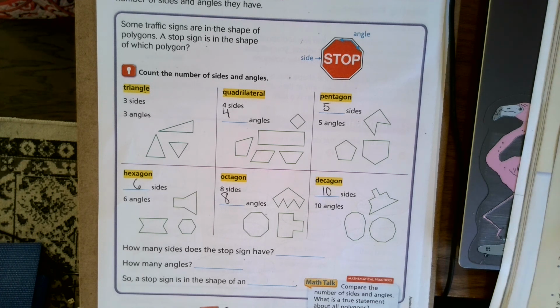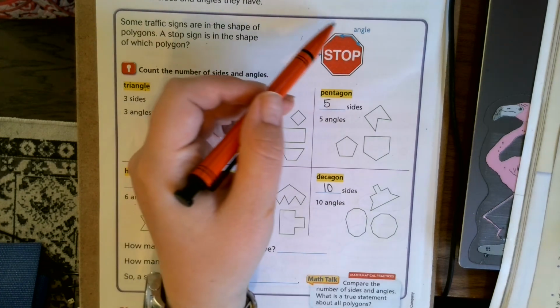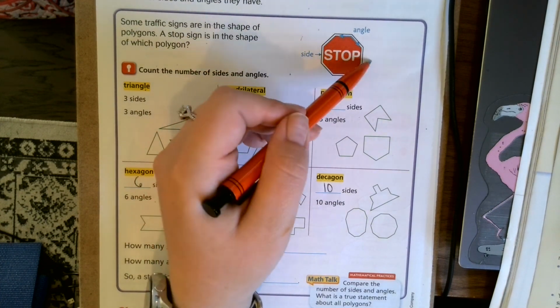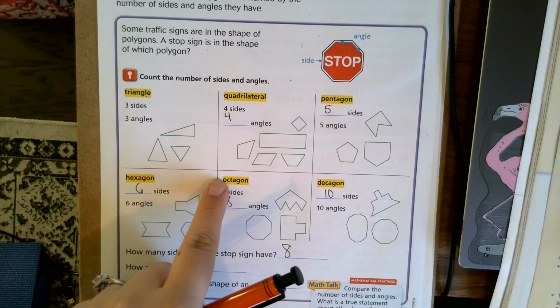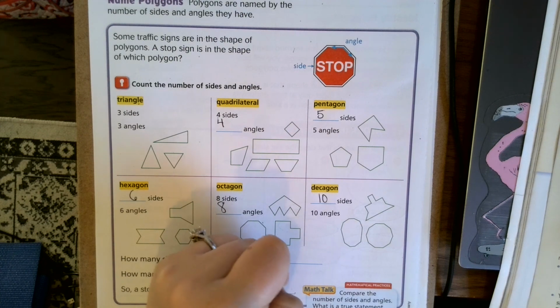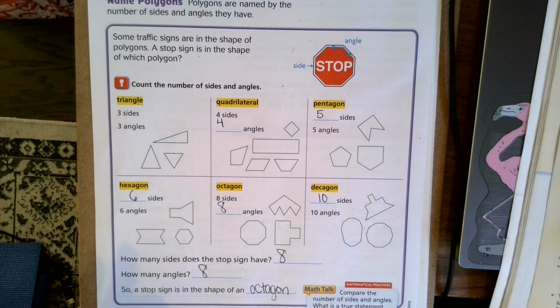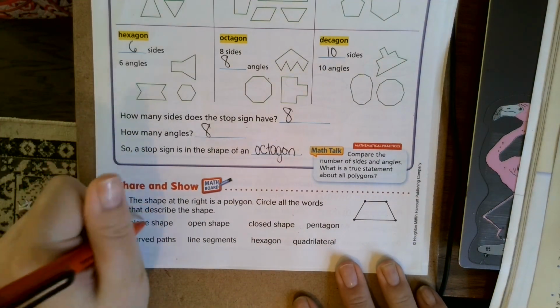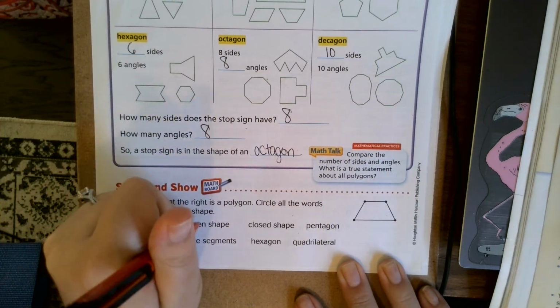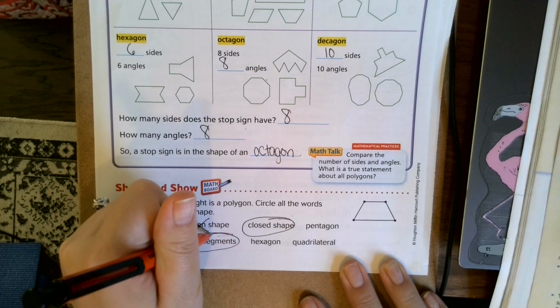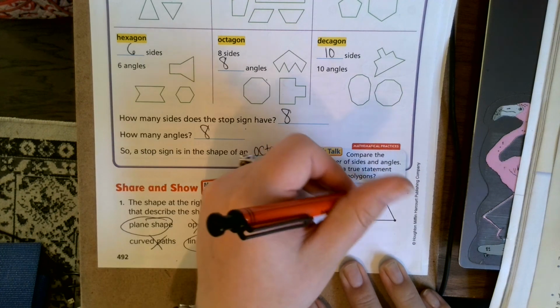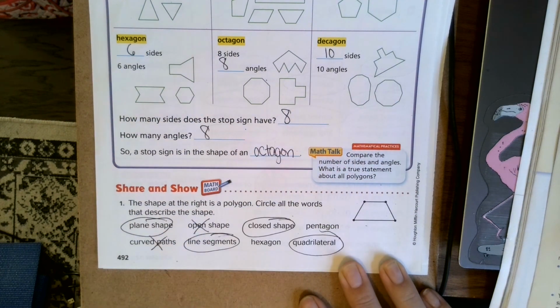So, how many sides does the stop sign have here? Look it up. 1, 2, 3, 4, 5, 6, 7, 8. How many angles? What's the name of the shape? If it has 8, it is an octagon. And then underneath says the shape at the right is a polygon. Circle all the words. We know it's a plane shape. There are no curved paths. It is not open. It is closed. It has line segments. And it has 1, 2, 3, 4. 4 means it's a quadrilateral. Okay.